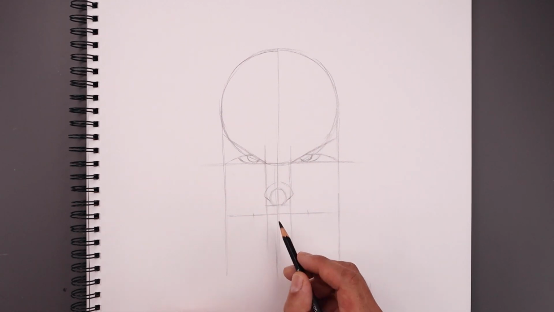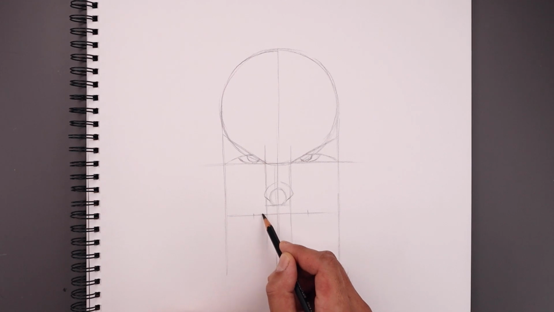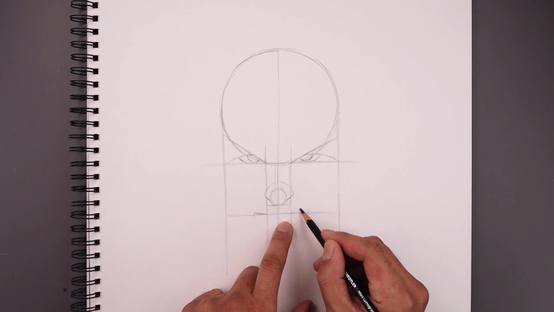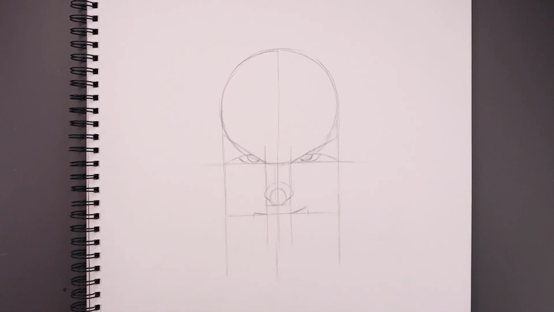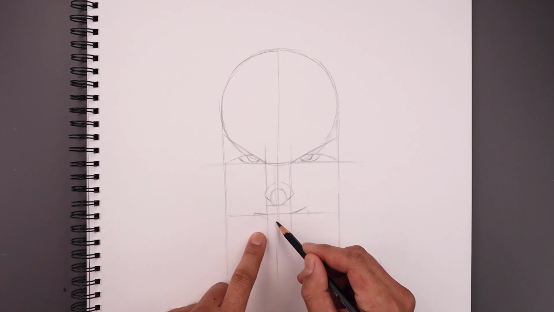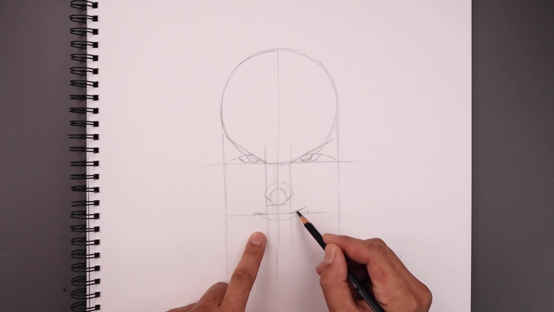Let's curl up the corners of the mouth. From this point, bend this out and then up towards that guideline. I'm going to shift the mouth going up a little bit higher on the right. Let's add in the lower lip, starting back over on the left, bend this down in the middle, and then back up.